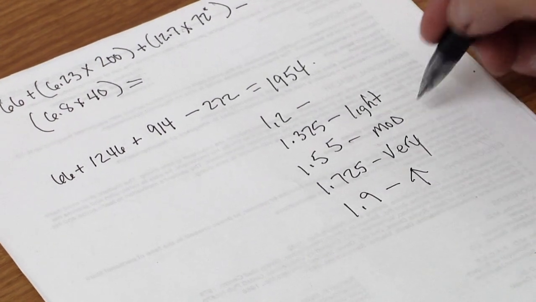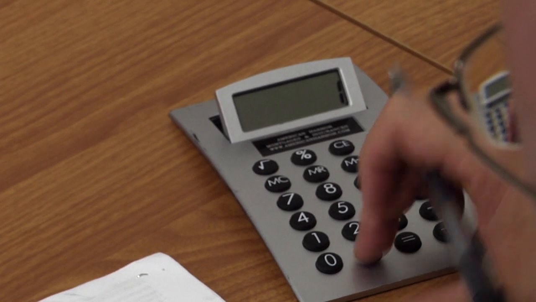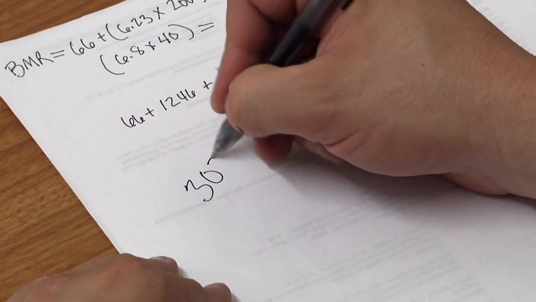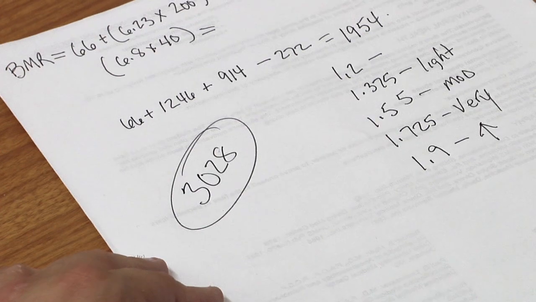So this particular subject is moderately active, so we'll take the 1954 times 1.55. This subject will need 3,228 calories a day in order to just maintain his weight.